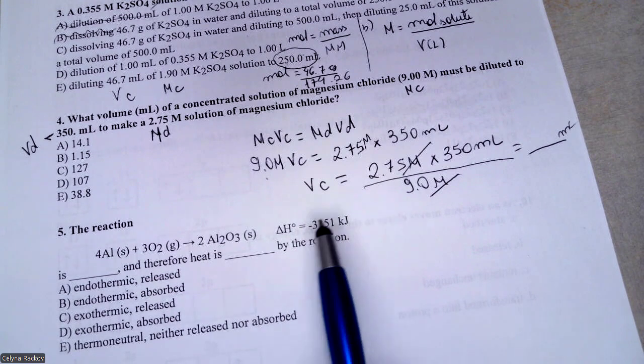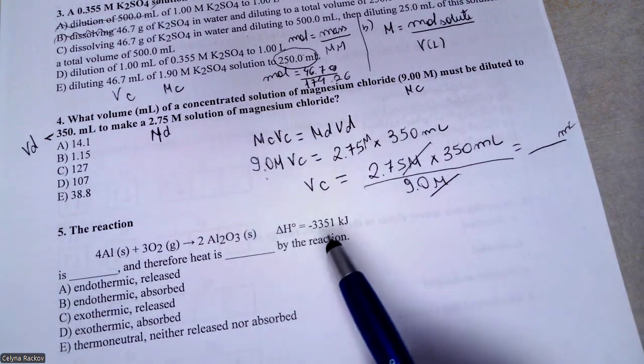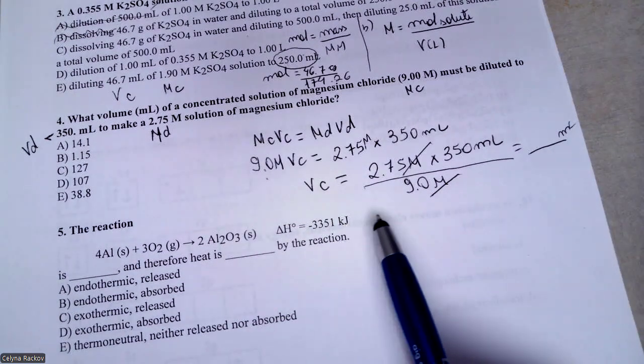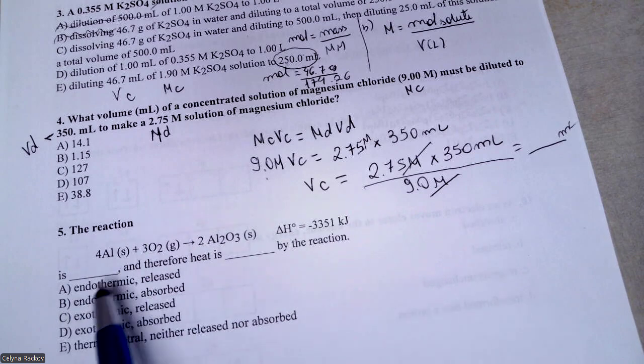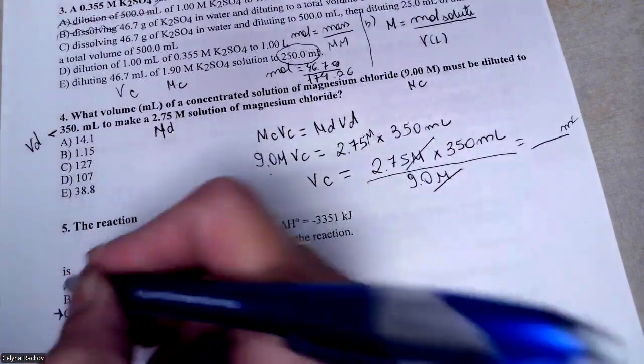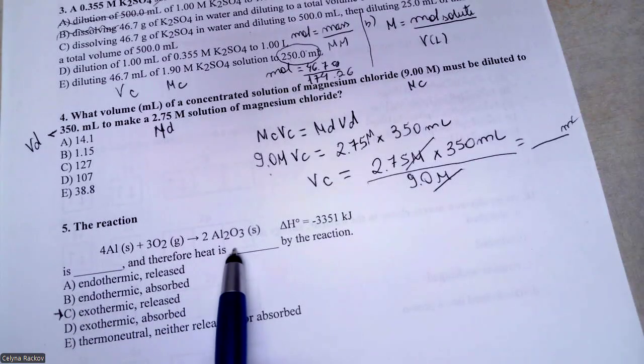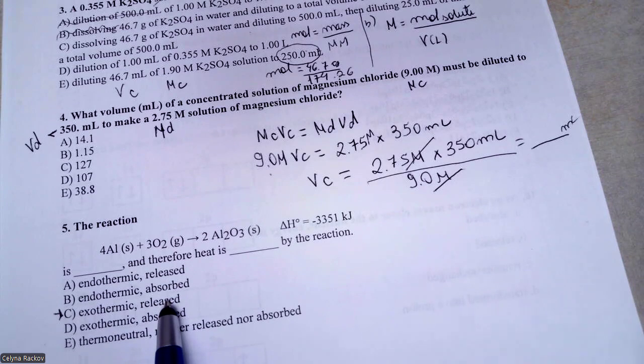If it's a negative value, it means it's releasing energy. If it's releasing energy, the reaction is exothermic. If it's exothermic, therefore heat is released by the reaction. So the answer is C.